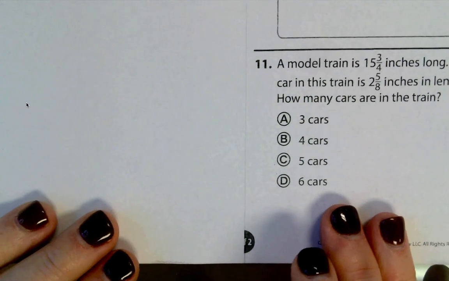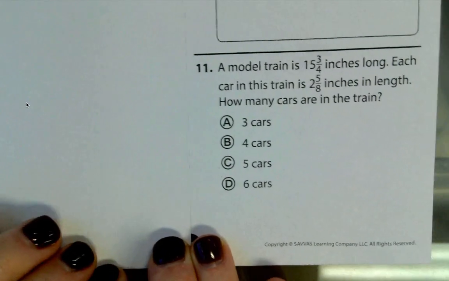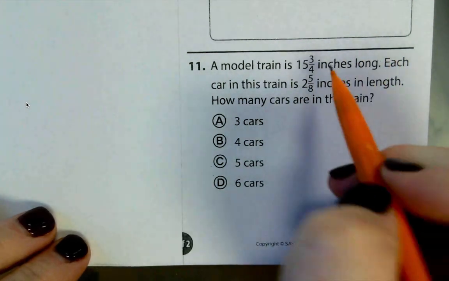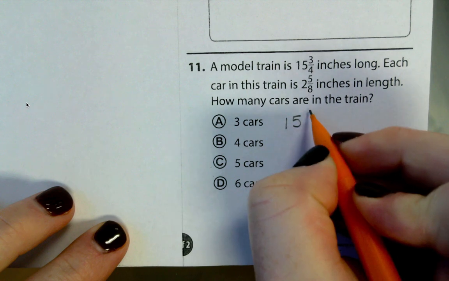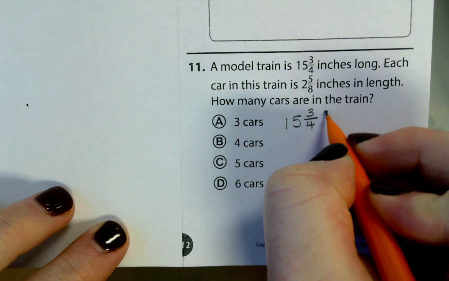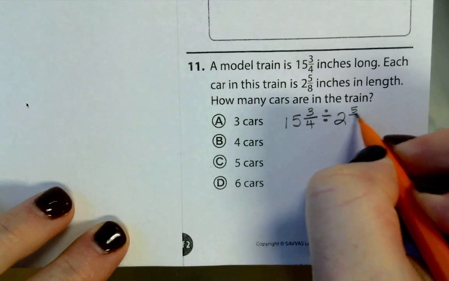So I'm going to come over here and we're going to start with our problem. So this is my train, 15 3/4 inches, and I am dividing it by the length of each train car.